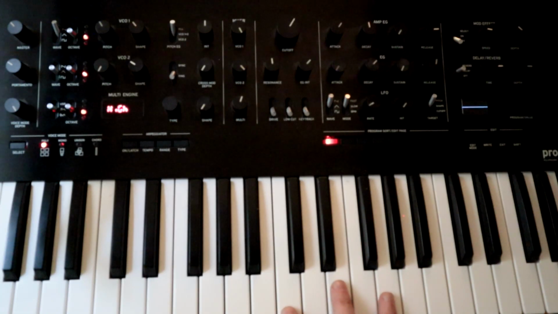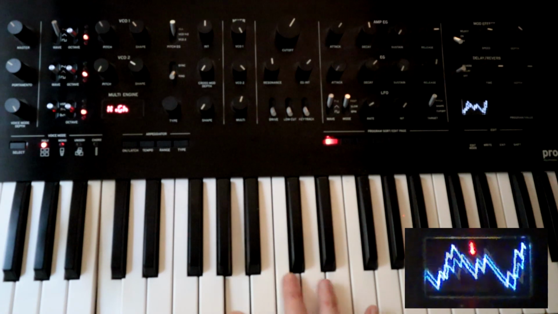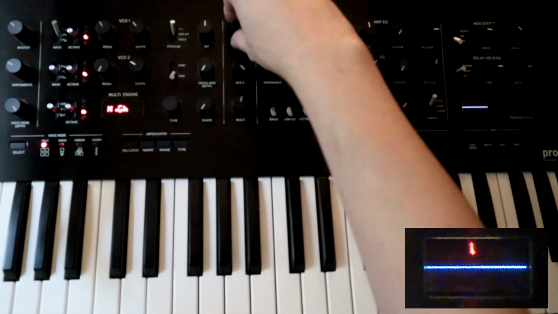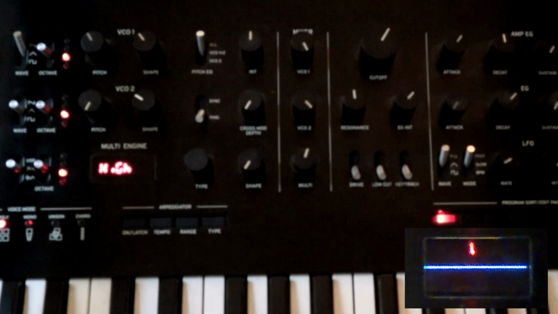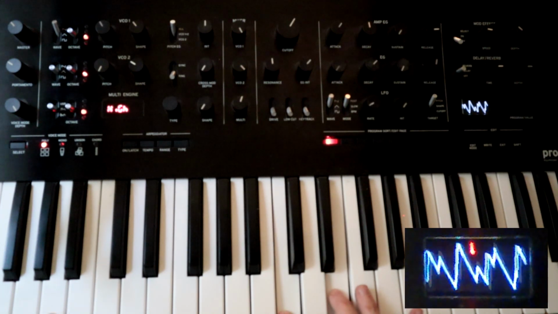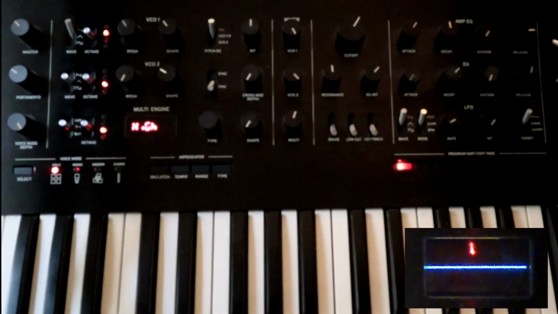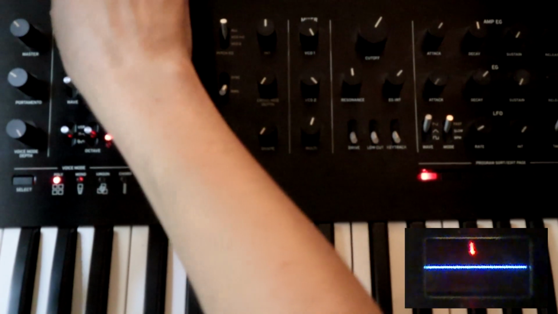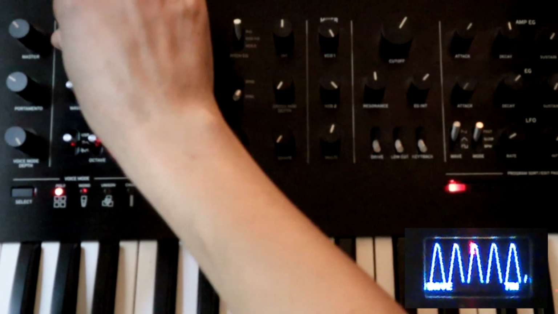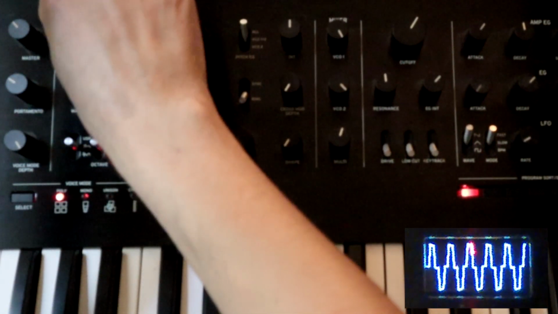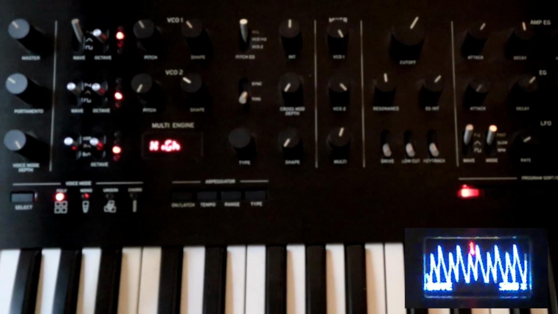We're using an initialized preset. So we just have the oscillator 1 on in the mixer. This is a saw wave. I can change a waveform by turning this. And you can change the octave over here.